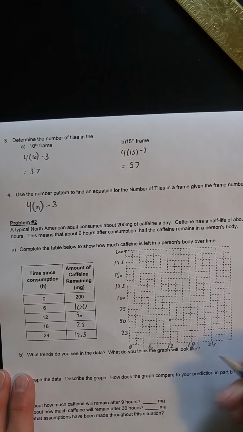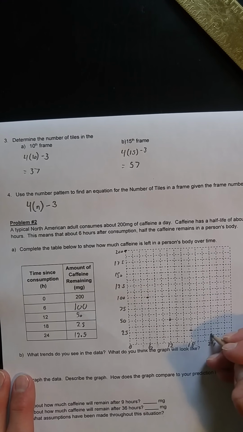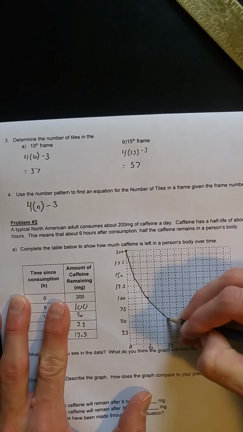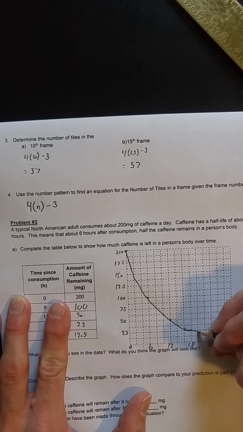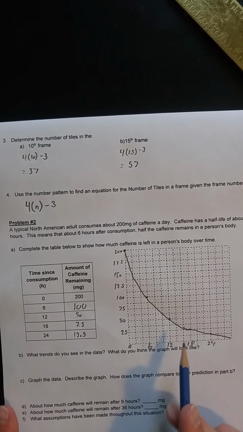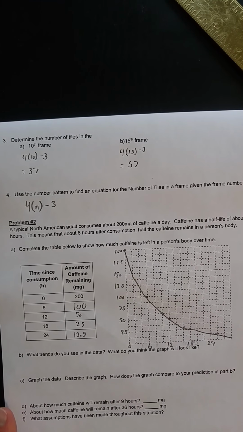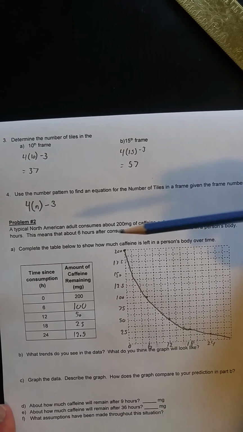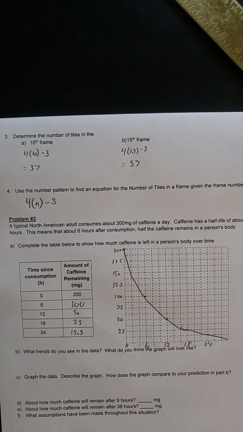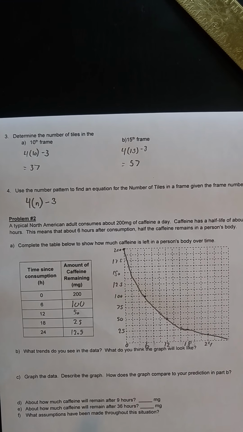So you can see, it's kind of what I was saying. It's going to start going down kind of steep, and then it's going to level off. Okay, that'll be our curve of best fit. That's a little messed up, but that's okay. I'm not going to erase it and fix it. Describe the graph: it's non-linear and decreasing. How does the graph compare to your prediction in part B? I predicted it correctly.